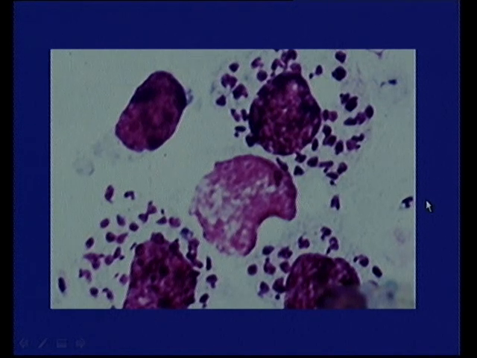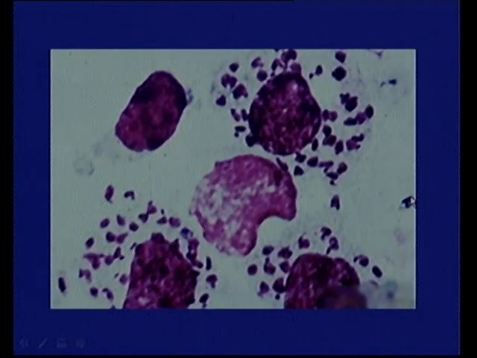This is a macrophage. Let me make life easier for you. This is a macrophage. This is another macrophage. There are some things which are inside, some things which are outside. The patient has come with prolonged fever of 4-month duration.